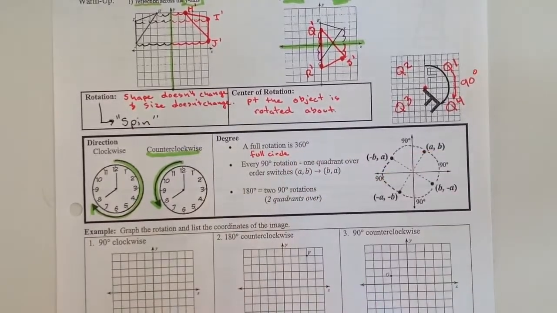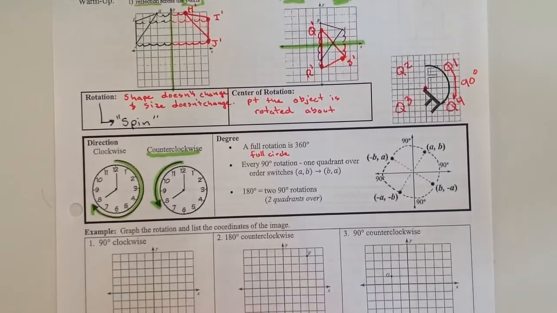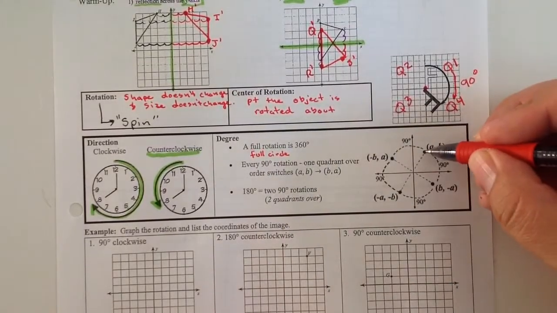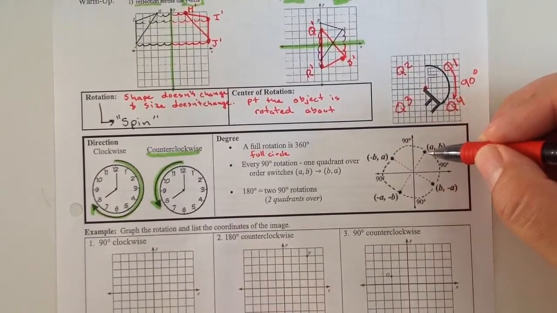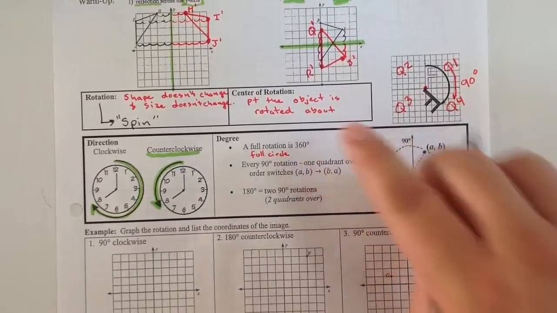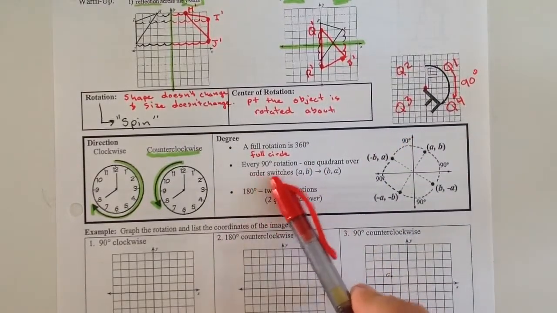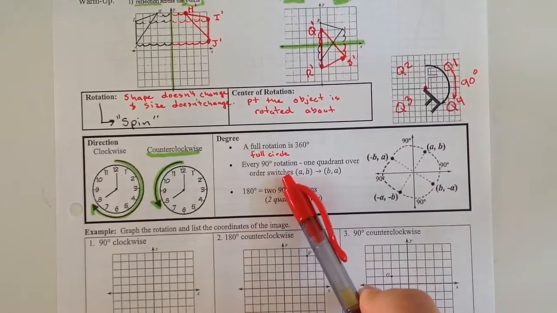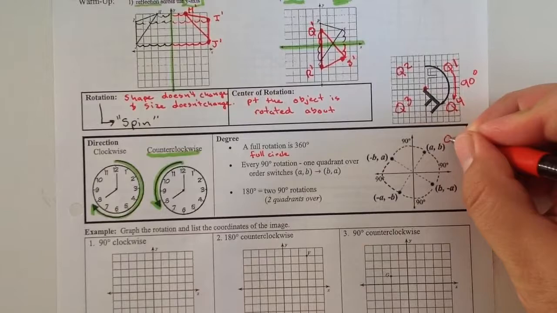So if you ever get a rotation and they say, do a rotation of 360 degrees, well, guess what? You're already done with the problem. Because if you're here at this point and you do 360, well, guess what? You're back where you started. So you don't get a lot of those because it means you're not going to do anything. But the idea is every 90 degree rotation, you're basically moving one quadrant over. So again, that's what I was telling you.